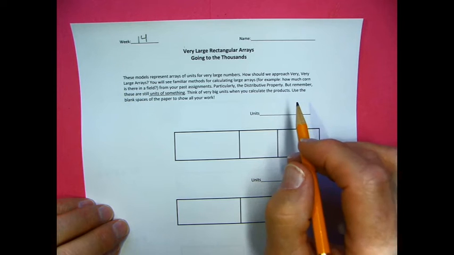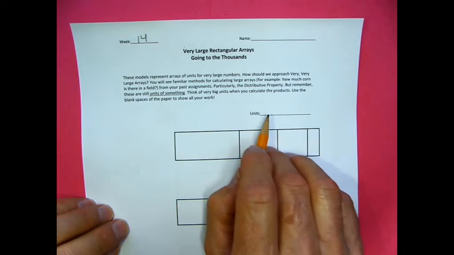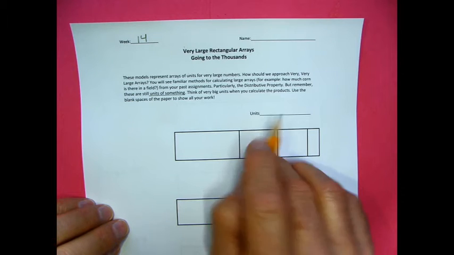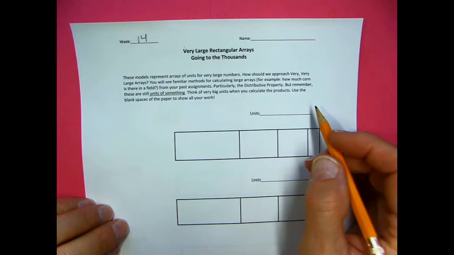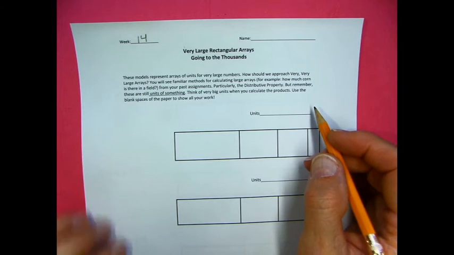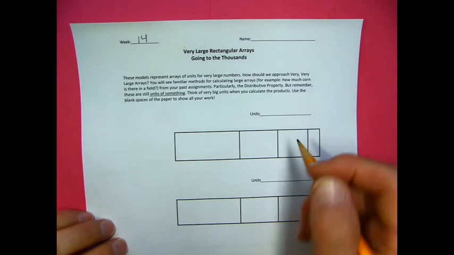But remember, these are still units of something. This is very important to remember. We're still going to fill in some units here. Think of very big units when you calculate the products. Use the blank spaces of the paper to show all your work. So over here and under here, if you like, you can show your work.